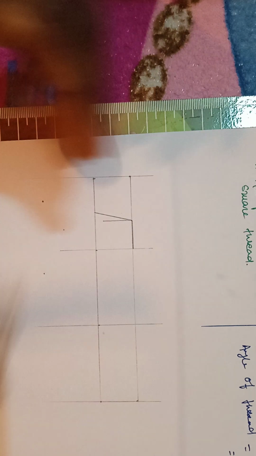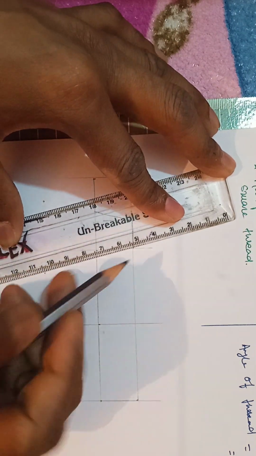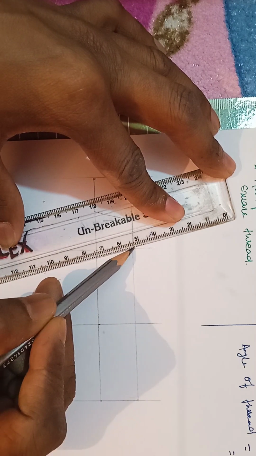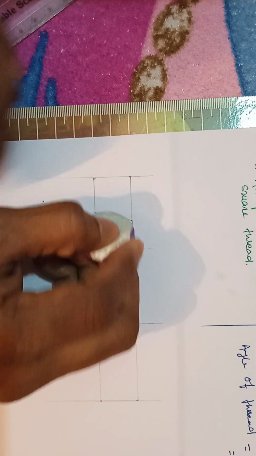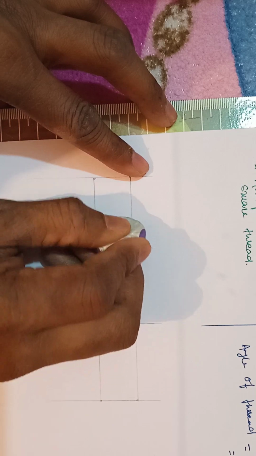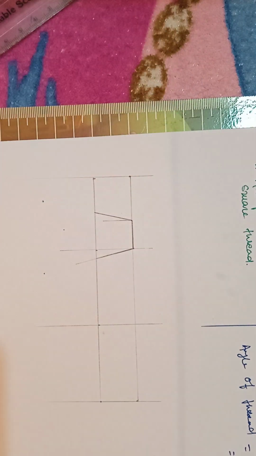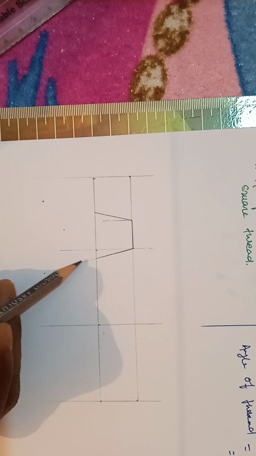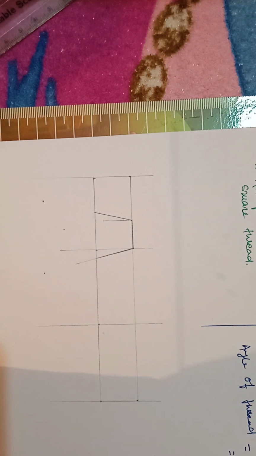Here also draw a line joining the top edge, up to this point. In this way the first thread is marked. As I told you, the line I marked is dark to show you; otherwise you have to mark these lines very light with the help of a 3H pencil. Similarly you have to mark the other thread.